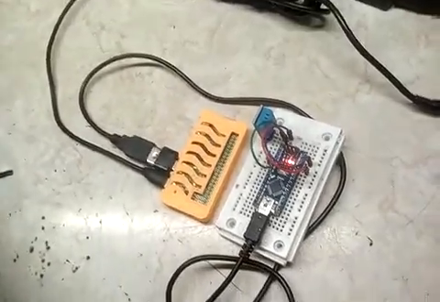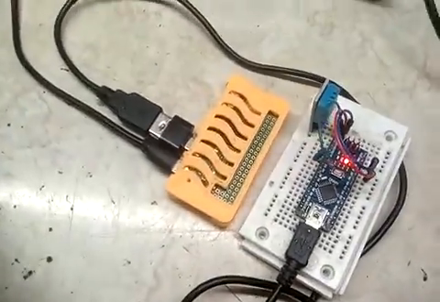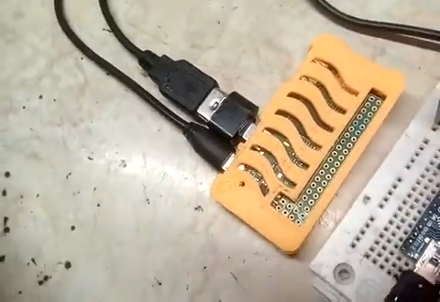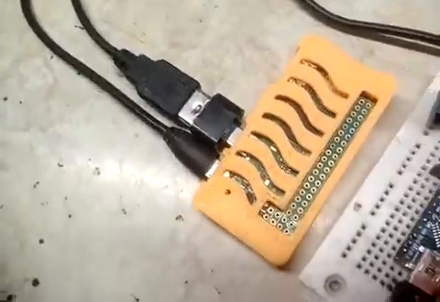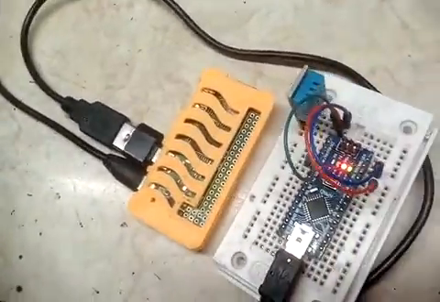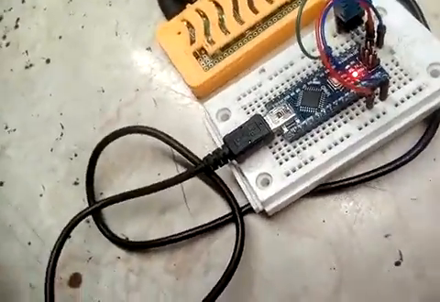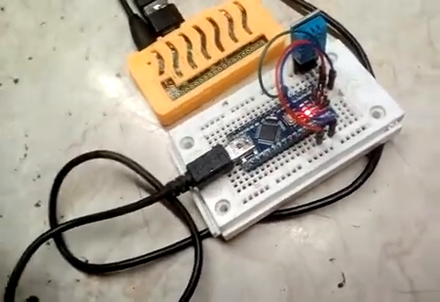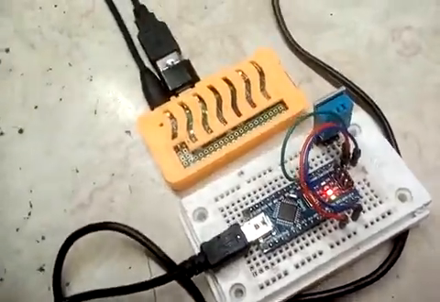Well, this time I have a little Raspberry Pi Zero with Wi-Fi on it that is connected to the Arduino Nano that's running the DHT11 sketch with handshake.